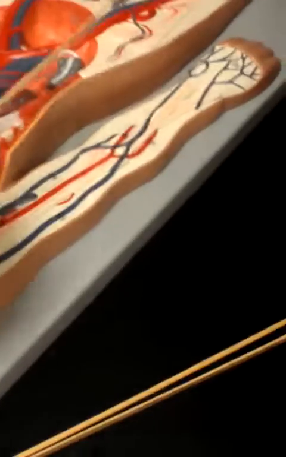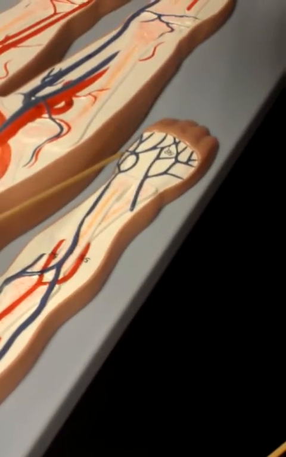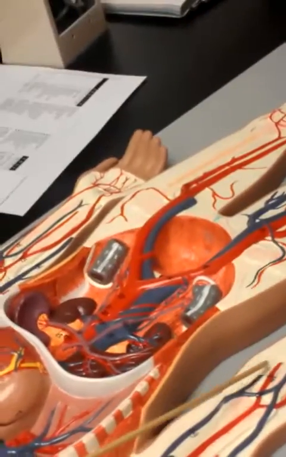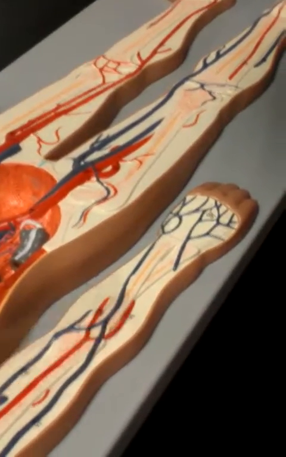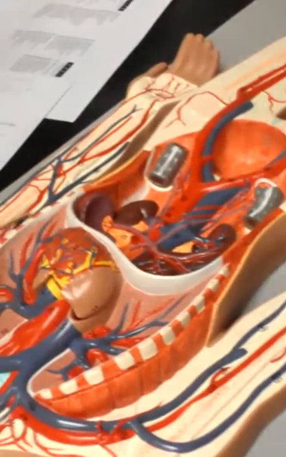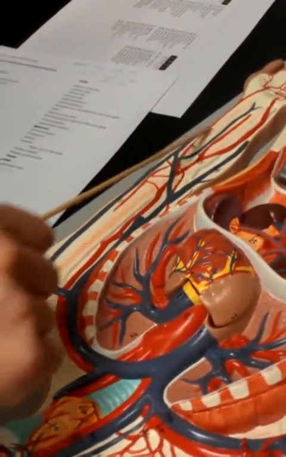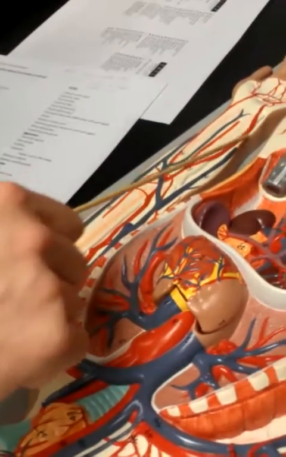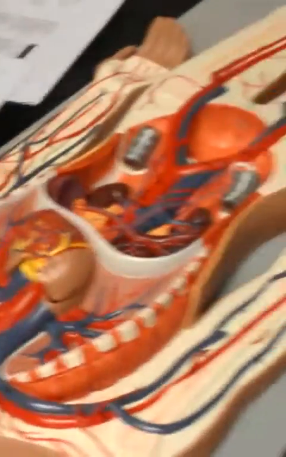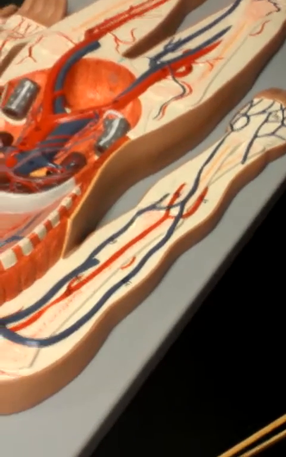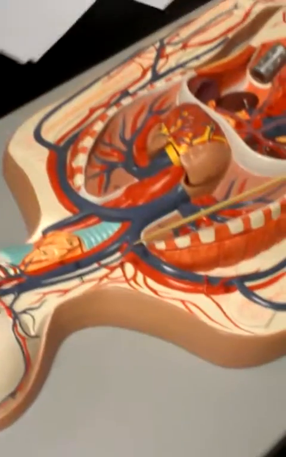Now careful, because look at the model's hand. So this is the radial side. So that would be the radial. That would be the ulnar. But on here, there's your brachial. There's your radial, and there's your ulnar. Good.